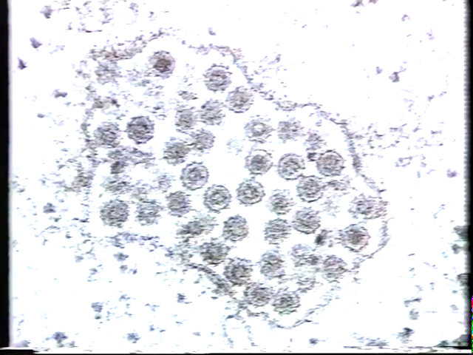The route of SFV entry can also be followed by electron microscopy. Uptake into coated pits, pinching off from the cell membrane, and formation of coated vesicles. Ultimately, many viruses get taken up into endosomes.